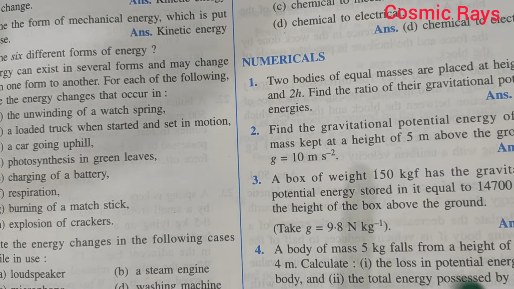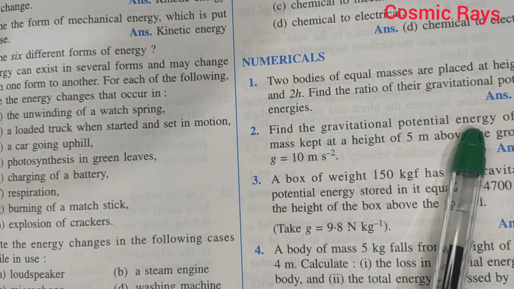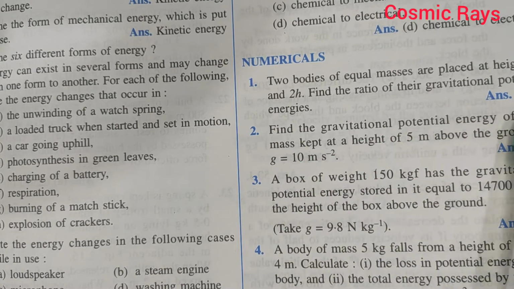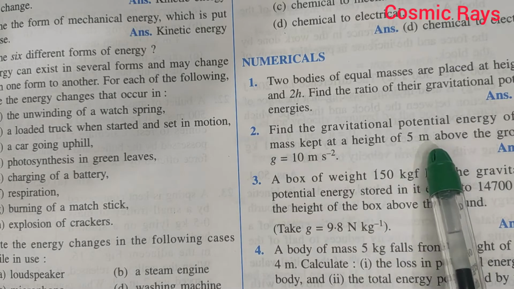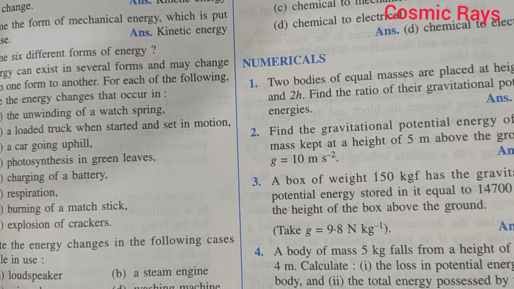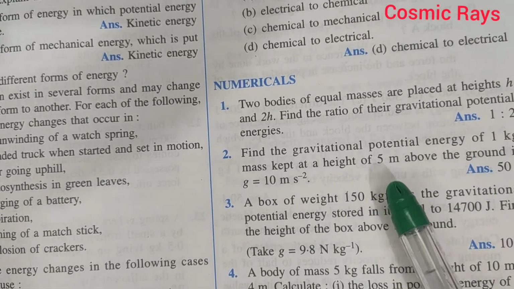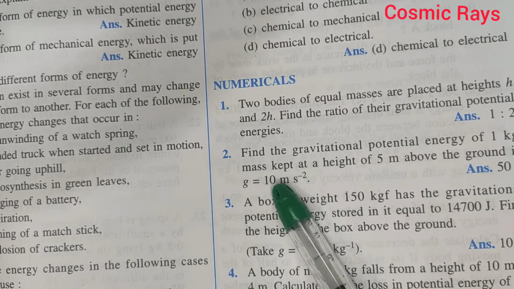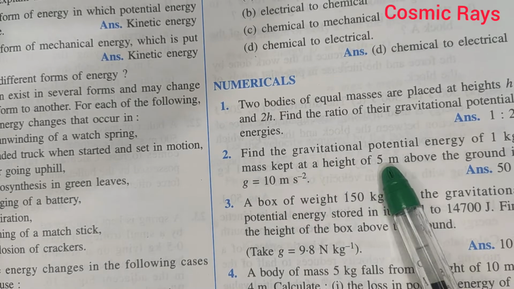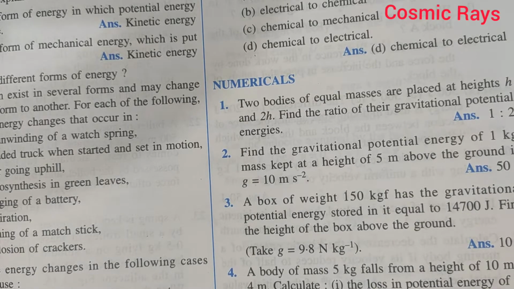Now the second question says we have to find the gravitational potential energy. Here you just need to multiply the numbers given to you, that is U is equal to m, which is given to you, that is 1 kg. g is given to you and height is given to you. Just multiply and you'll get the answer. So we'll take a look at the third question.